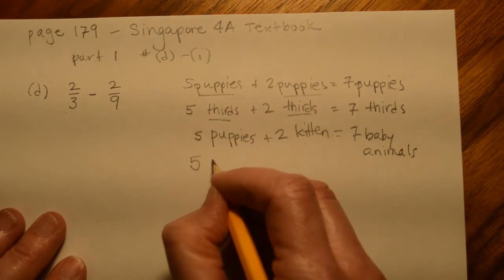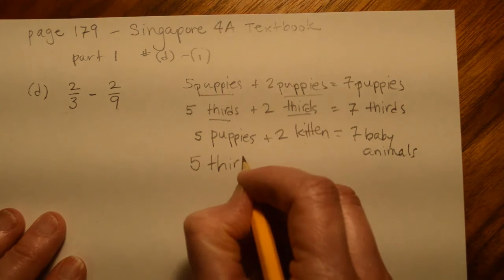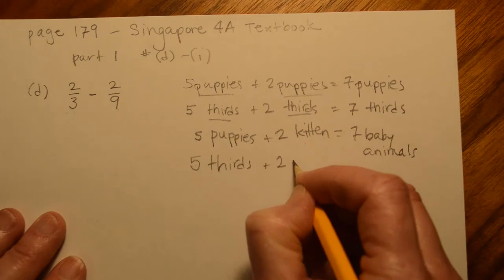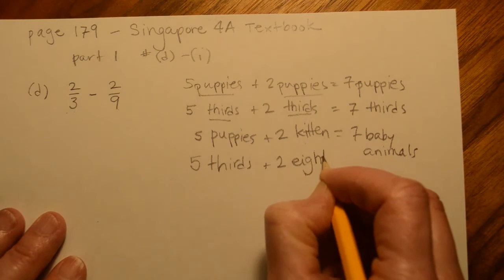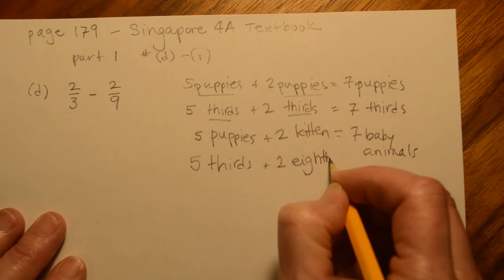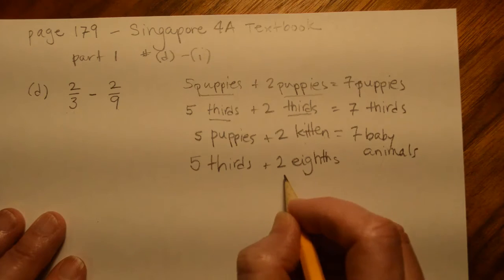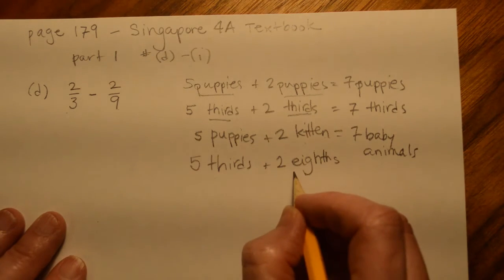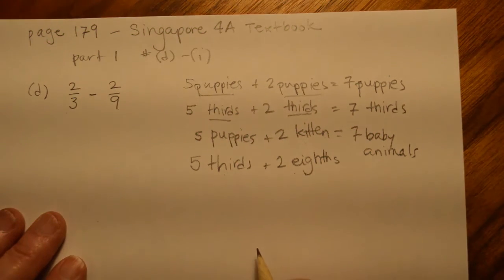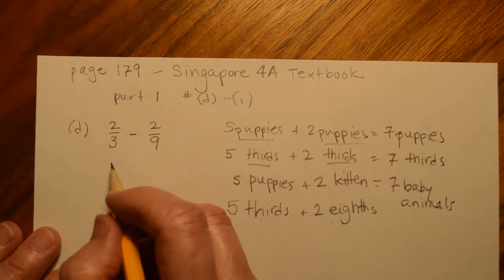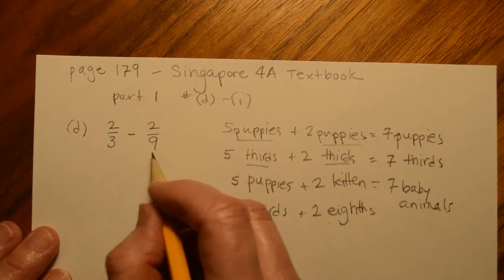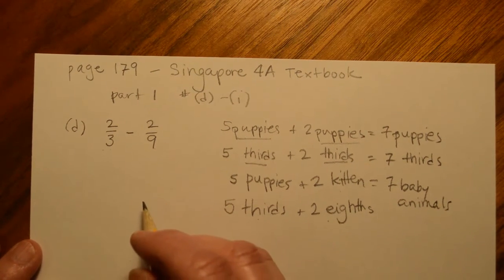So same thing, if we had 5/3 and 2/8, we can't add them. We won't get 7/3 and we won't get 7/8. We have to find something in common. So that's what we're going to do here. We're going to find what 3 and 9 have in common.